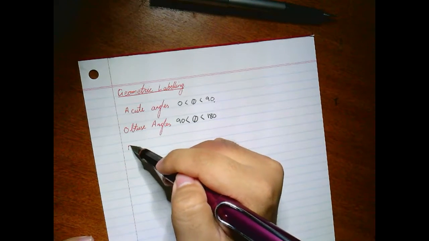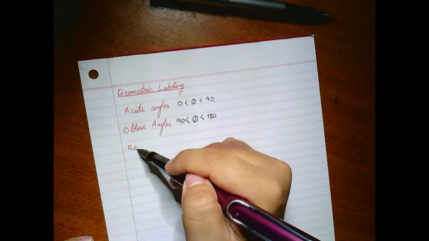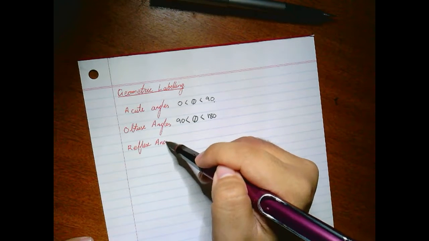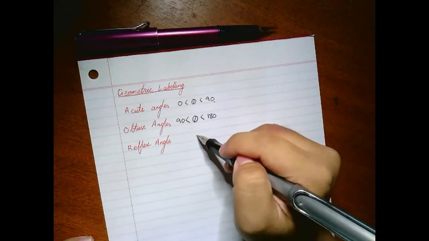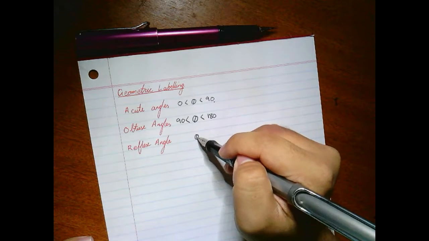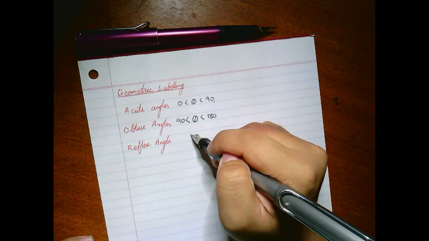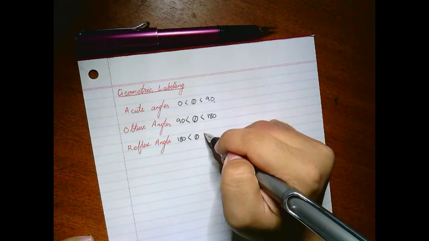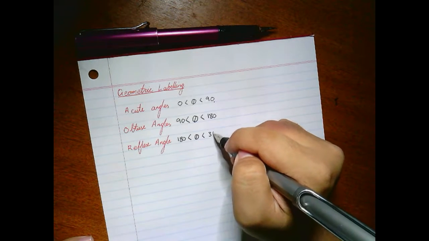We have a reflex angle. And reflex angles are angles, so theta, well, they have to be bigger than 180, but less than 360.